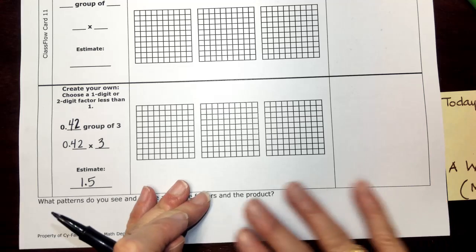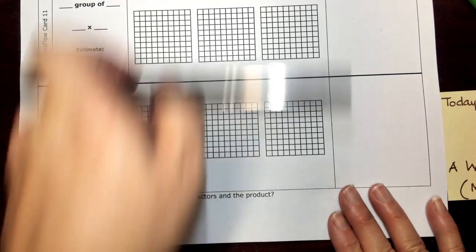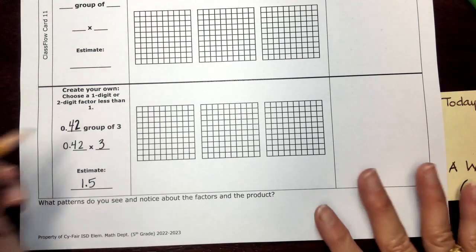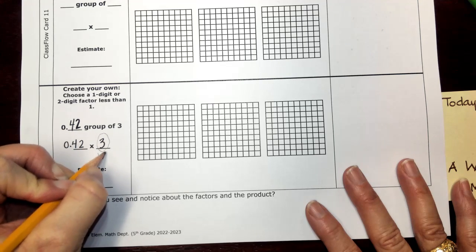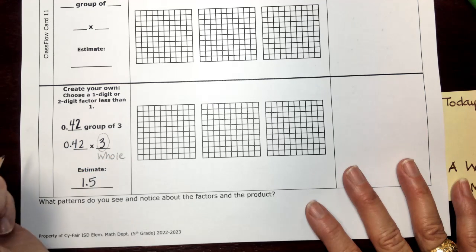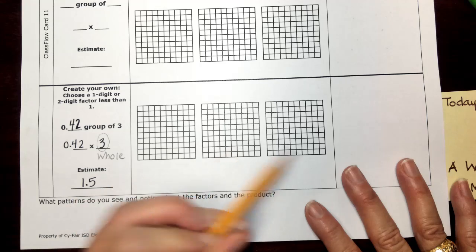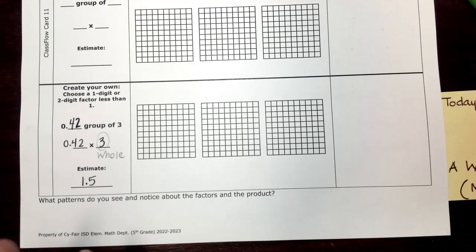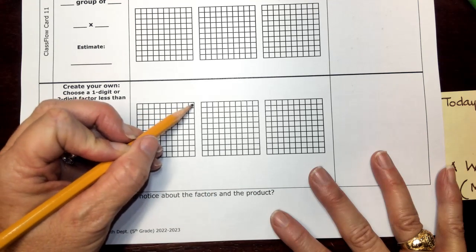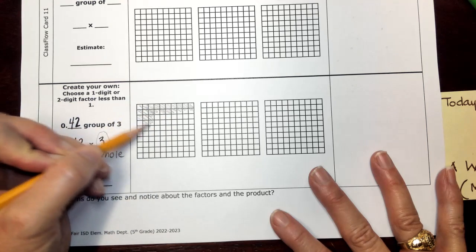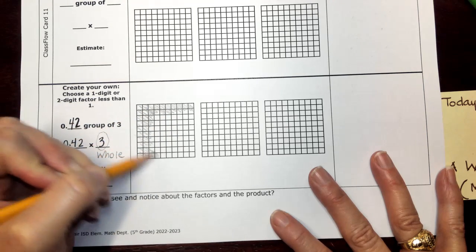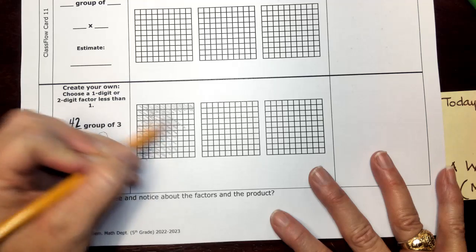So when I think about what my picture needs to look like, again I want to identify my whole, because this is my whole that we're choosing to use, and I need to lightly shade in the whole amount, which would be the number 3. So again, I'm going to lightly shade in the whole number 3.